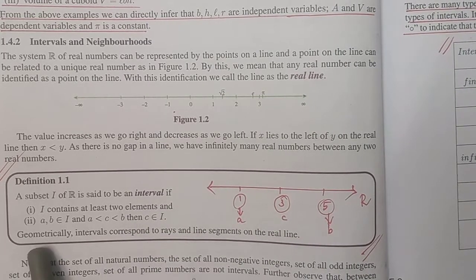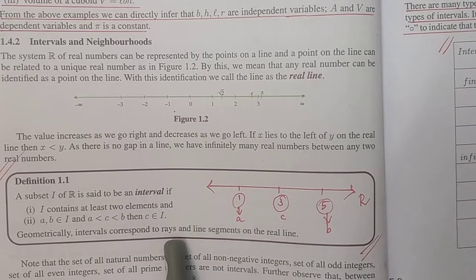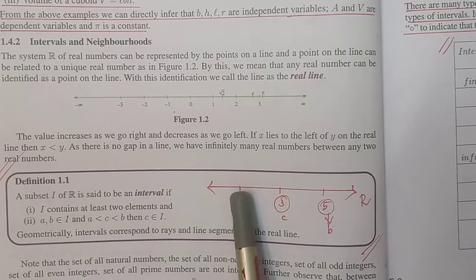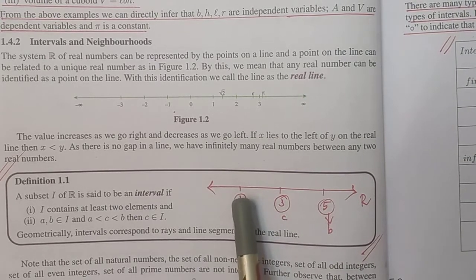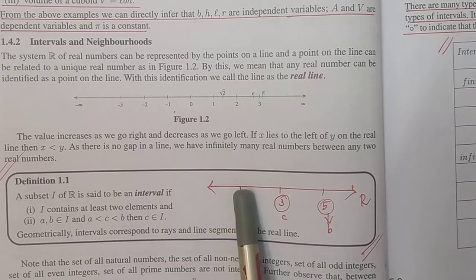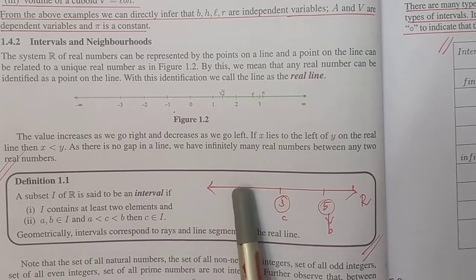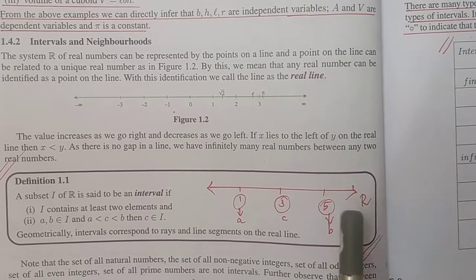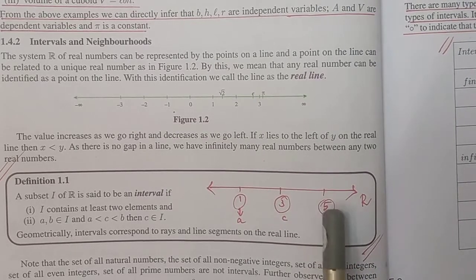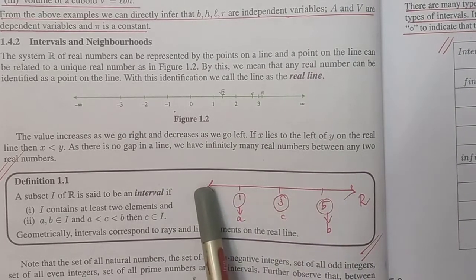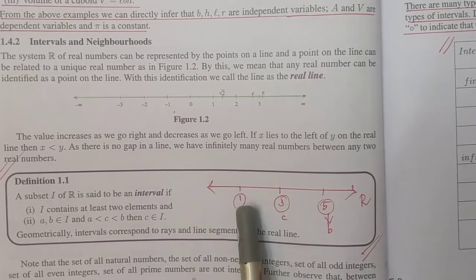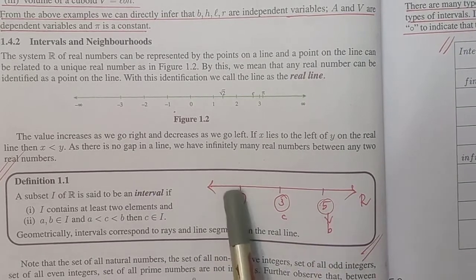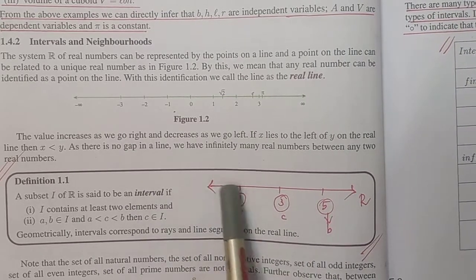Okay. Geometrically, what is given? Intervals correspond to rays. Here, from 1, small a, the right hand side extension is called a ray. And 5, that is b, the left hand side extension is also a ray. Then 1 to 5, that is a line segment. This one is a line.